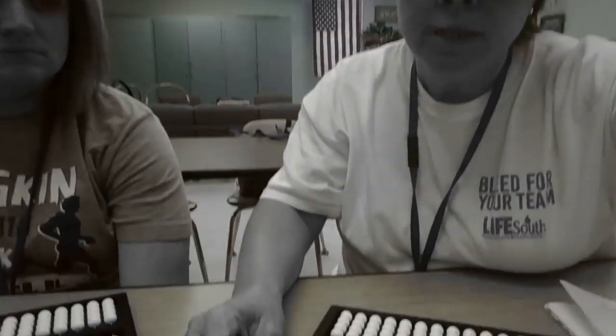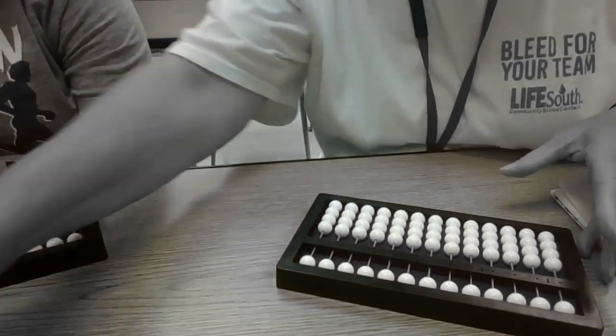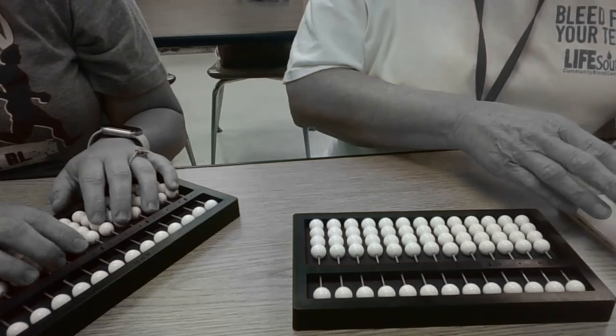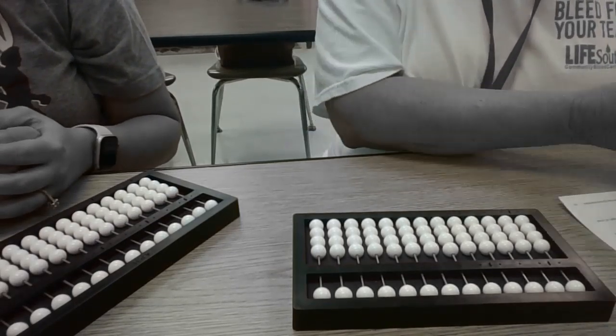So I've got my coworker with me, Ms. Foster, and I'm going to show you that. We will bend the camera down or turn the computer down, and you'll just see what we're doing while we're working on the abacus. So I'm just going to move the camera, and you can see our abacus.